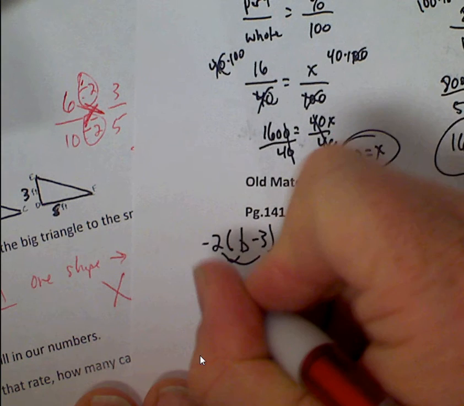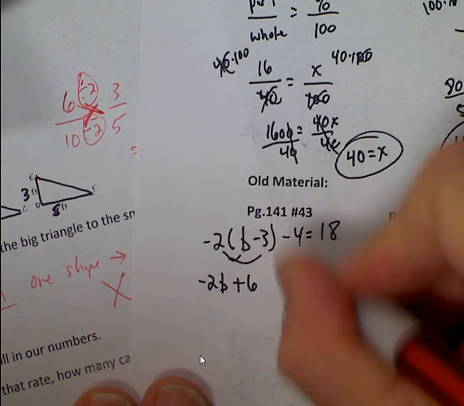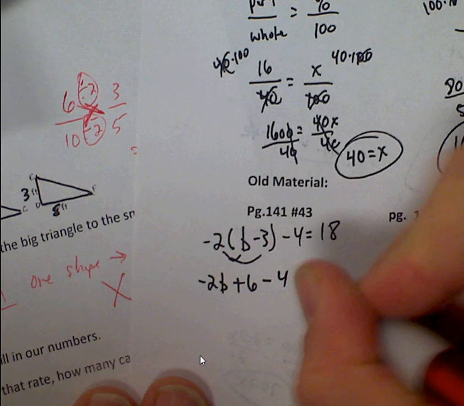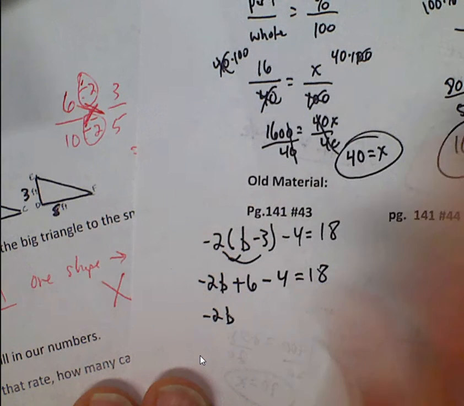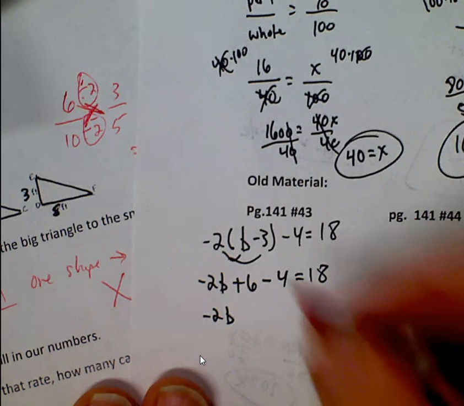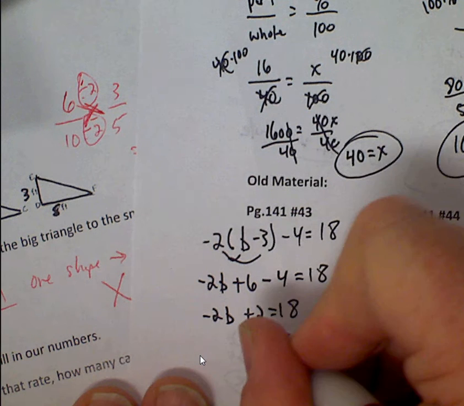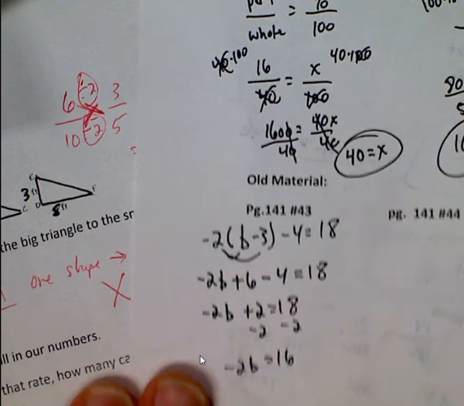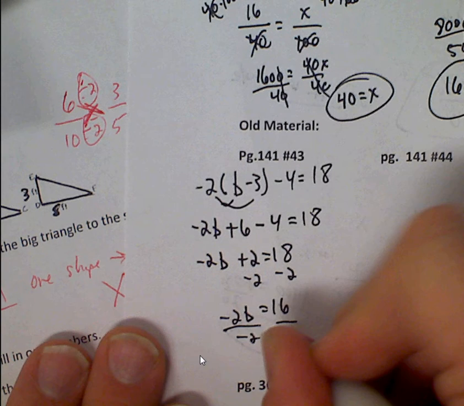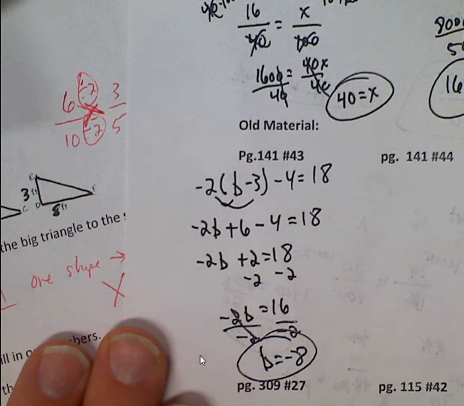Distribute -2, -2 times -3, +6, bring down my -4 equals 18. -2b, combine like terms on the same side, that's +2 equals 18. -2, so I got -2b equals 16. Divide both sides by -2, b equals -8.